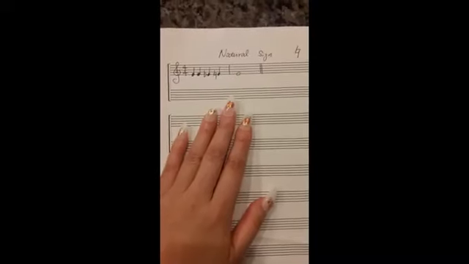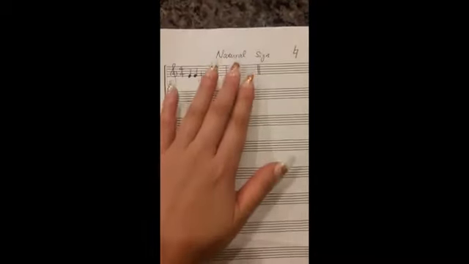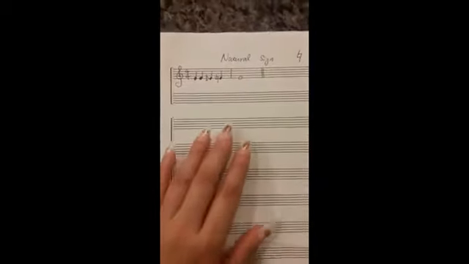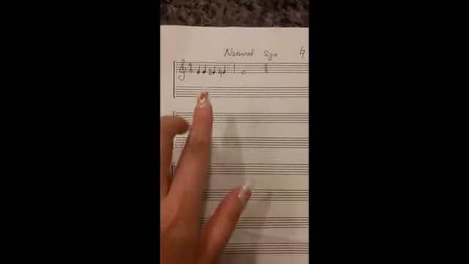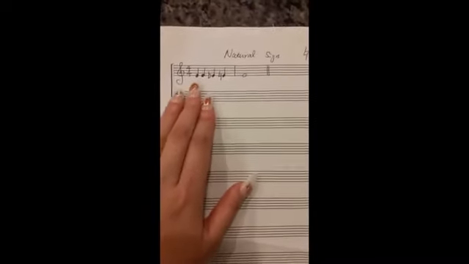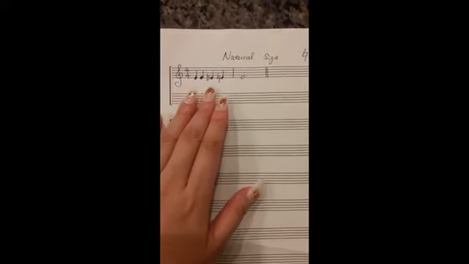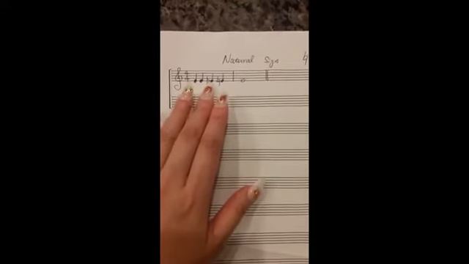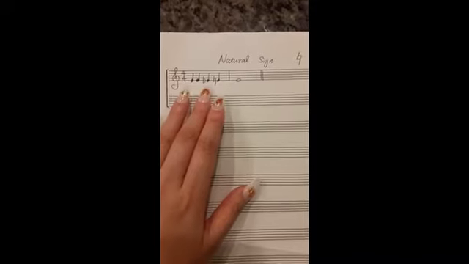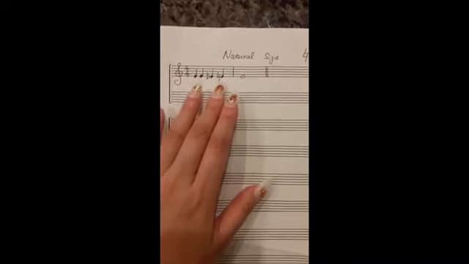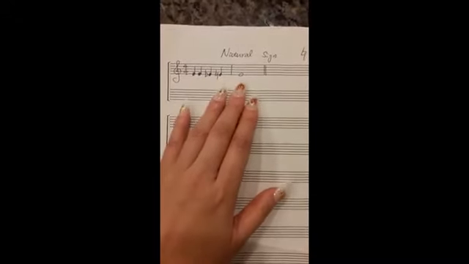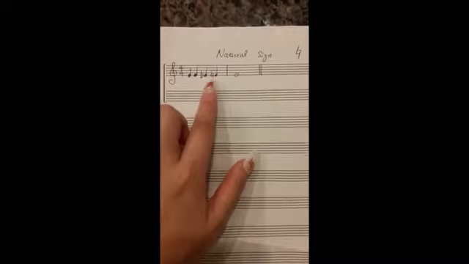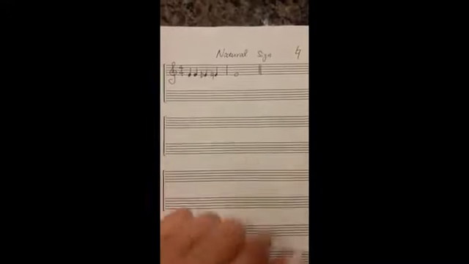33rd class, natural sign. Natural sign will look like this, and our natural sign will cancel any previous sharp or flat in the same measure. For example, in this measure, you play regular E, but then E flat comes. So you have to play that note with that black key, E flat, and that E natural, you go back to regular E. And this is another measure, so it doesn't get affected by whatever happened in the previous measure. You just play regular E.